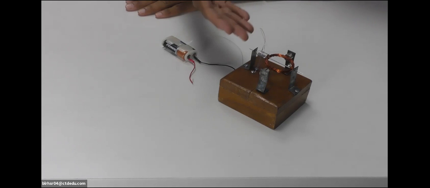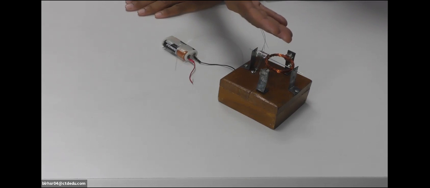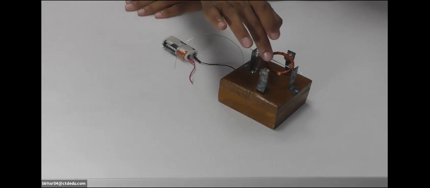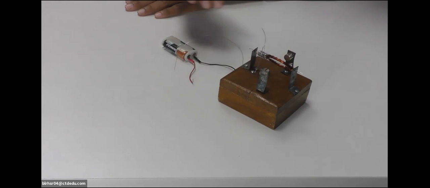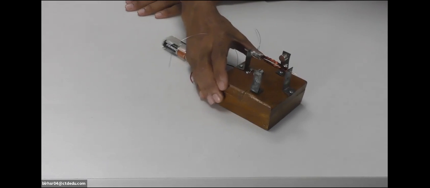Why does the coil turn? Why don't the permanent magnets move? Well, that is because the permanent magnets are fixed and are not allowed to move. And this coil is free to rotate. And that is why this thing rotates, but the permanent magnets do not move. But remember, there is a force acting on the permanent magnets also. So here is yet another example of a simple motor.